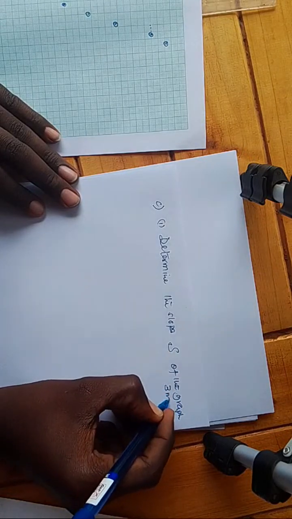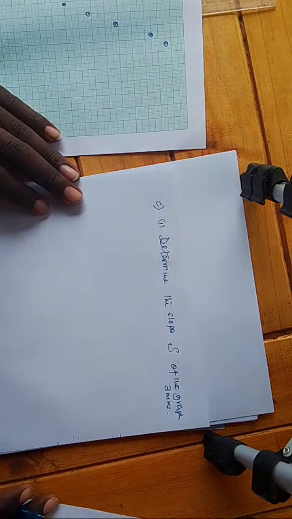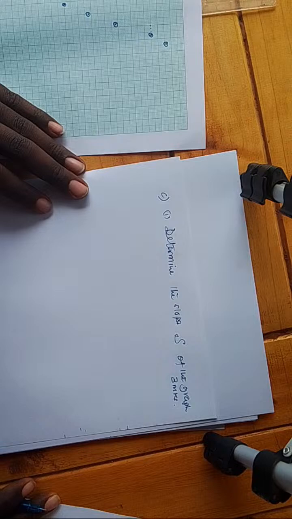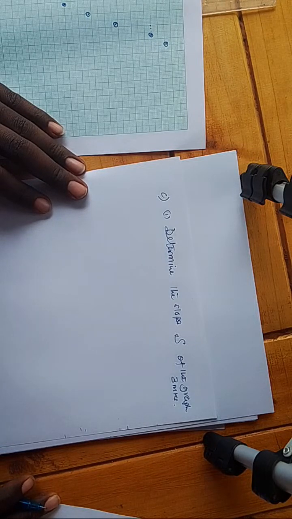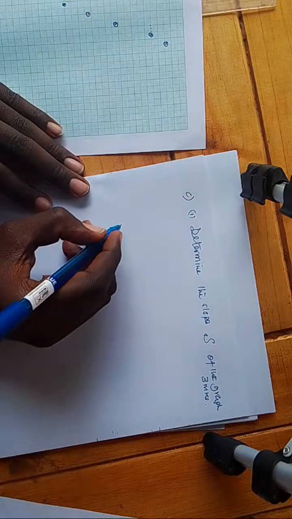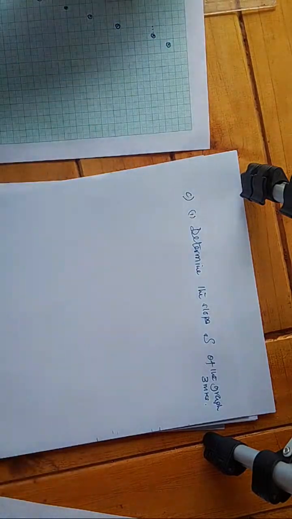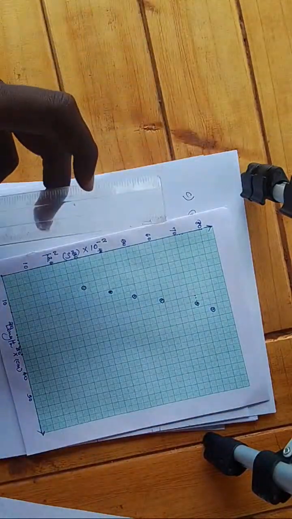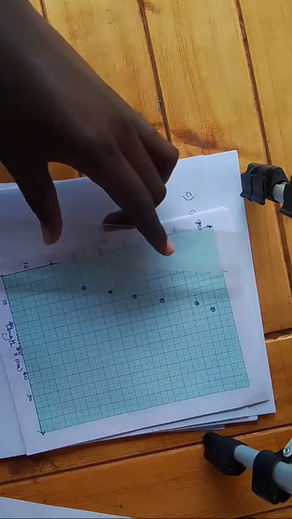And it is awarded 3 marks. Determine the slope S of the graph. This question is part and parcel of what is supposed to guide you on what the graph is supposed to look like. Now we can join these points together.